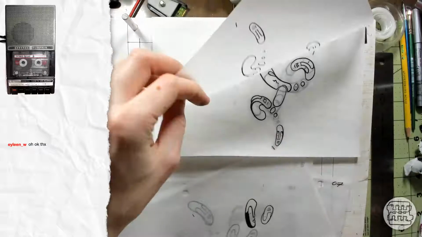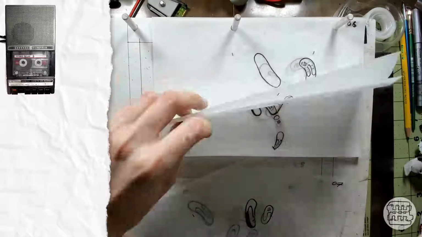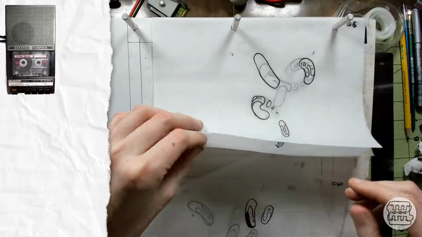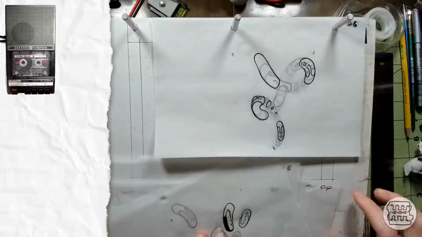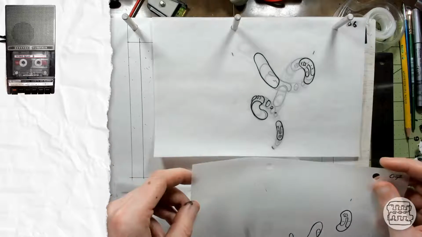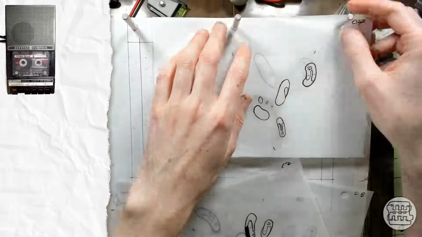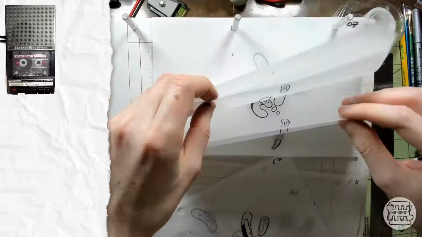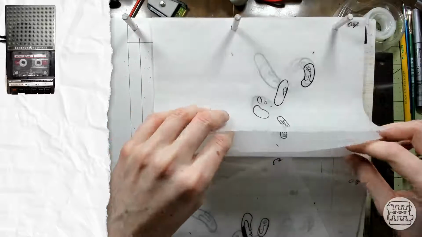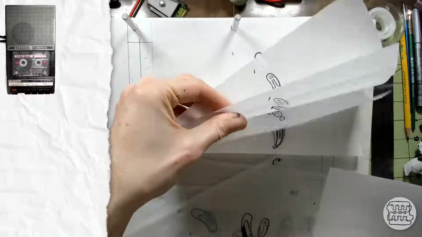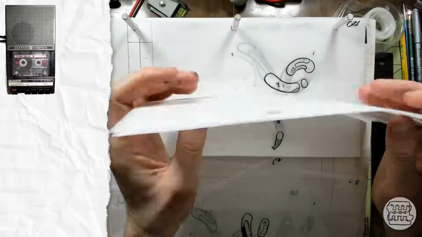Did I skip something here? That's 5, 6, 7, I think I'm missing a frame. Yep. I didn't catch that until just now.